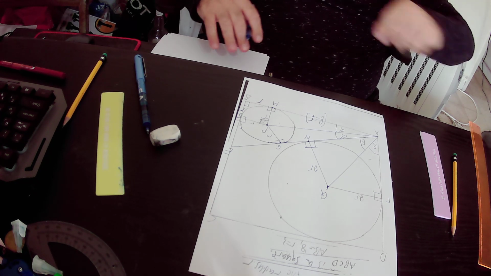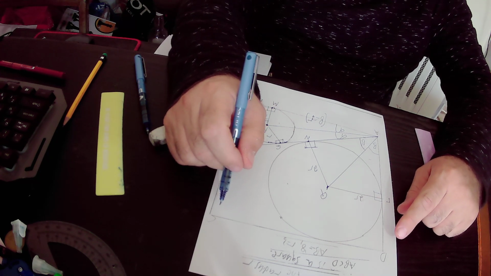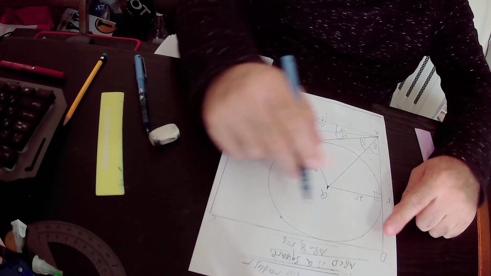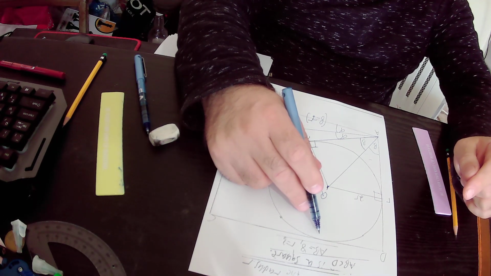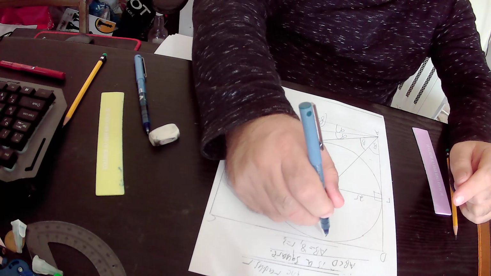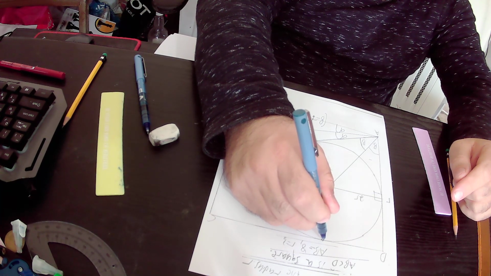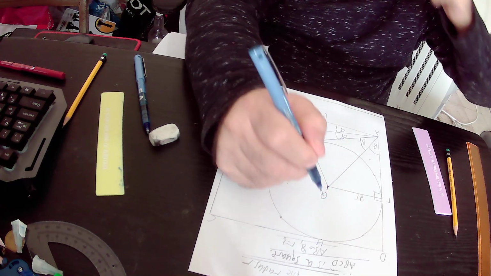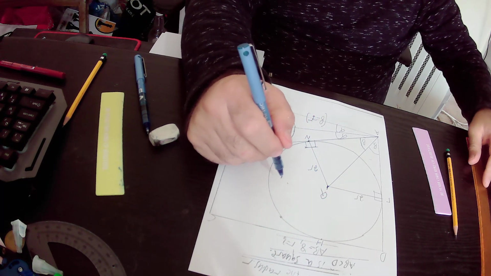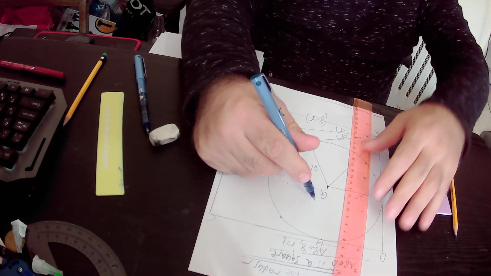In the next step we will define the touching point between this tangent TC and this big circle as point H. Then we'll join points Q and H by a straight line.